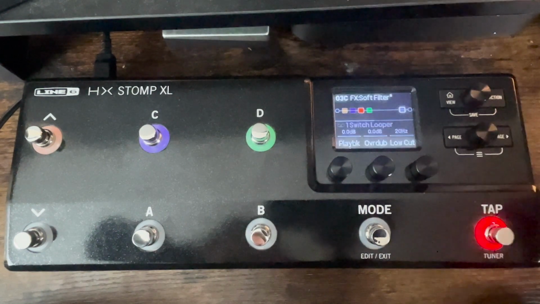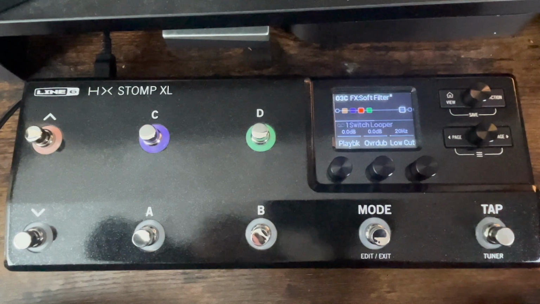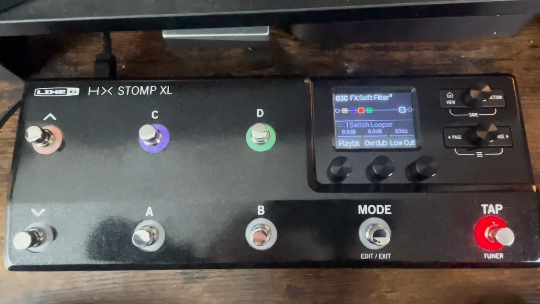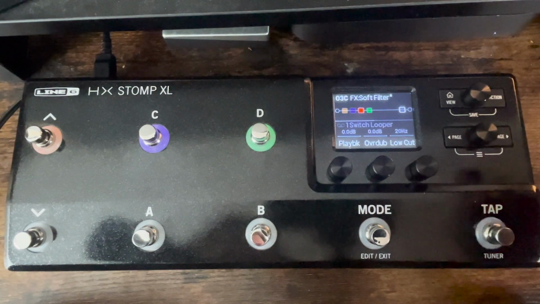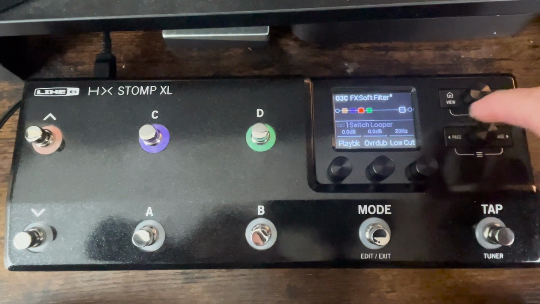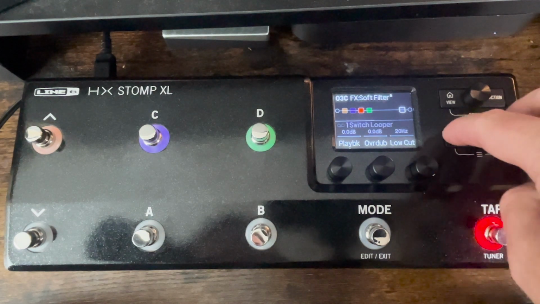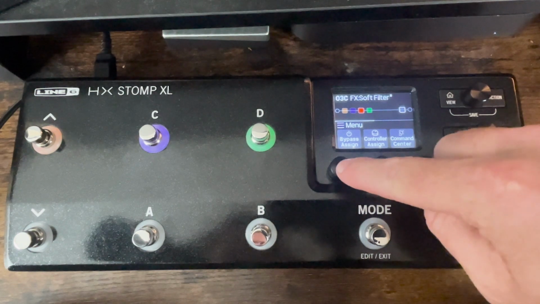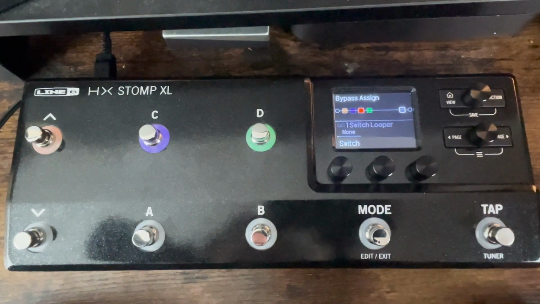First, 1-switch, just because this goes for any HX Stomp. If you don't have the XL, you might not have the 6-stomp version or 6-switch version, so we're just going to do the single version. Now from here, what you want to do is hold page left and page right at the same time, and you get to this screen. Then you see bypass assignment. Go ahead and tap that.